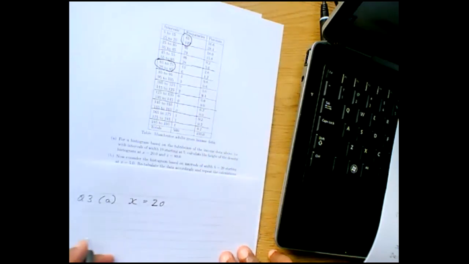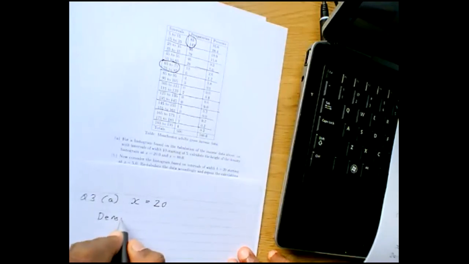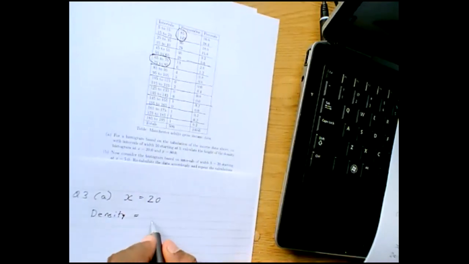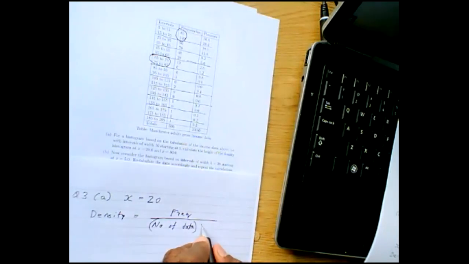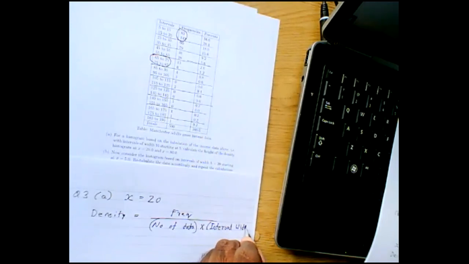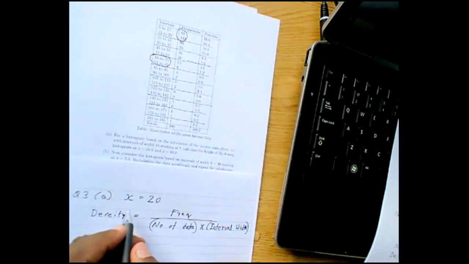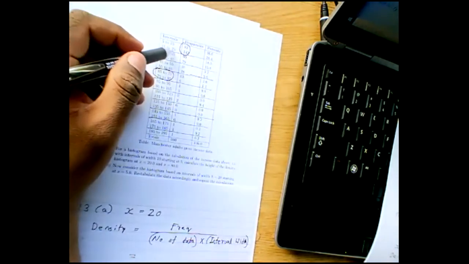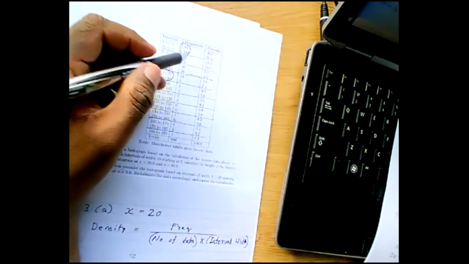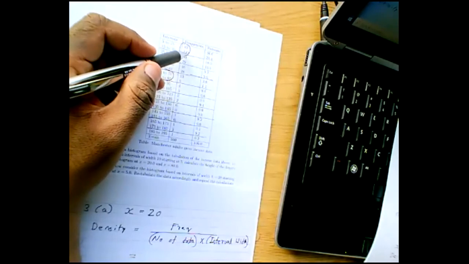In this case, if you use the formula that I just mentioned, the density is defined as the frequency divided by the number of data multiplied by the interval width. So if x is 20, you should go to this table. x equal to 20 falls in the second interval from 15 to 25, and the corresponding frequency is 142.